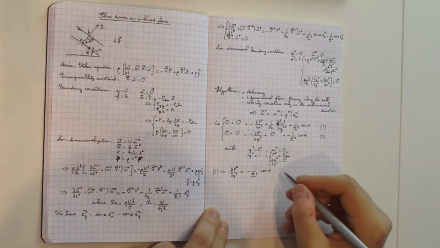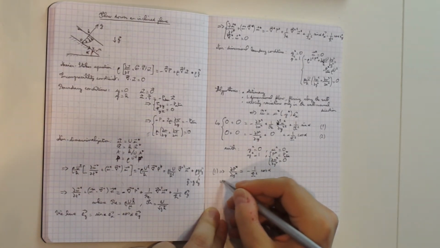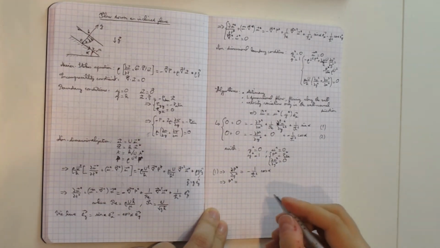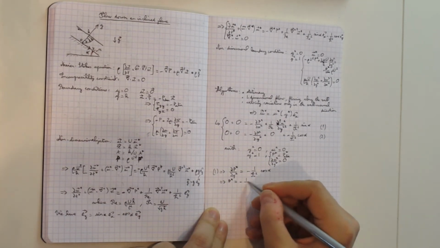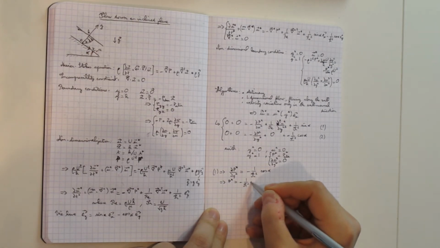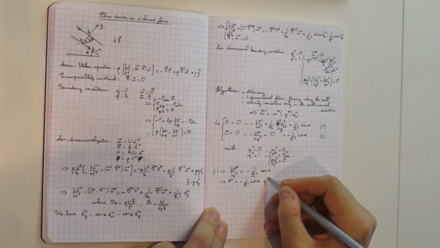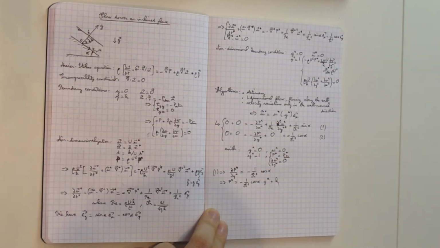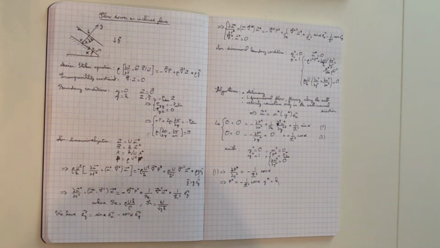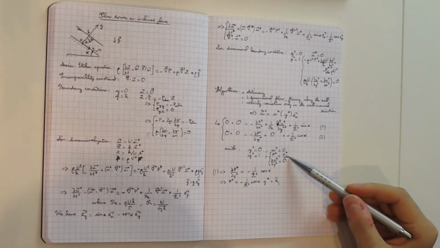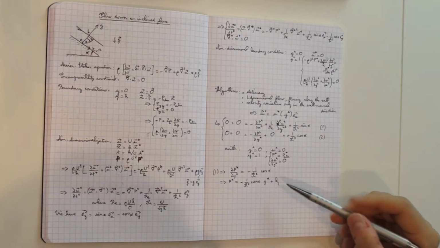And so I can solve this and say that p star equals minus 1 over Froude squared cos alpha times y star, and there is a constant of integration, which I write k1. That constant of integration, fortunately for us, we have that boundary condition for the pressure. So we can essentially apply this boundary condition and solve for k1.